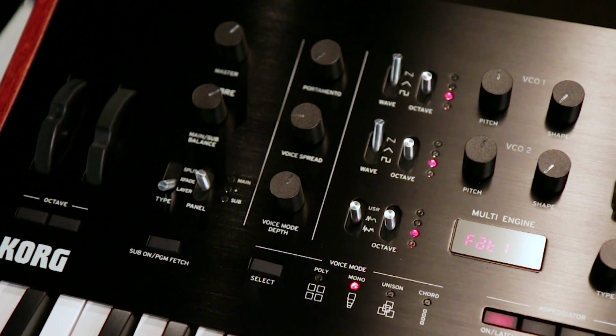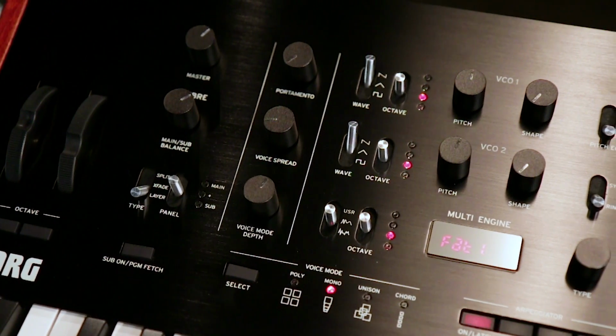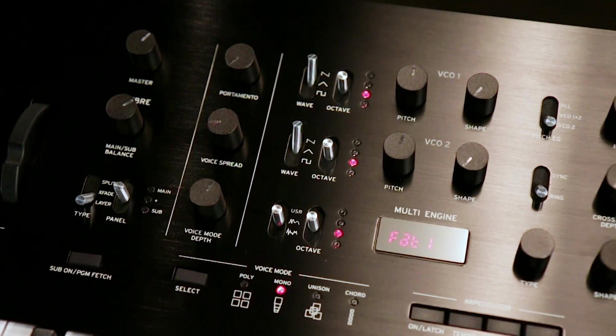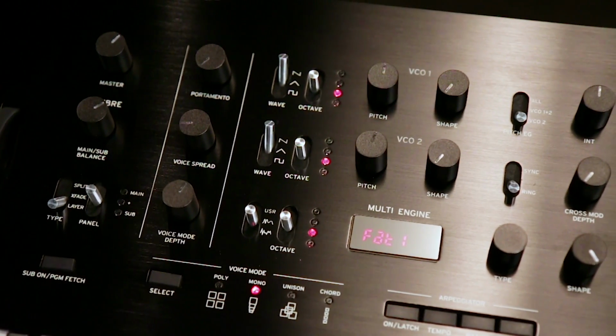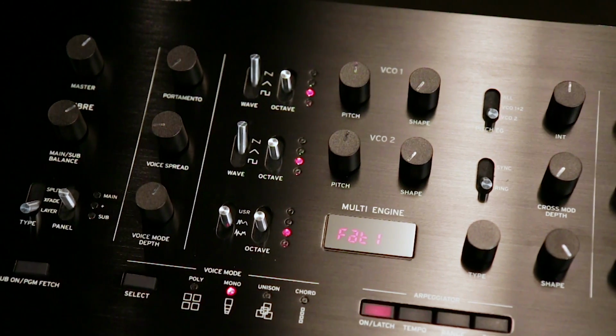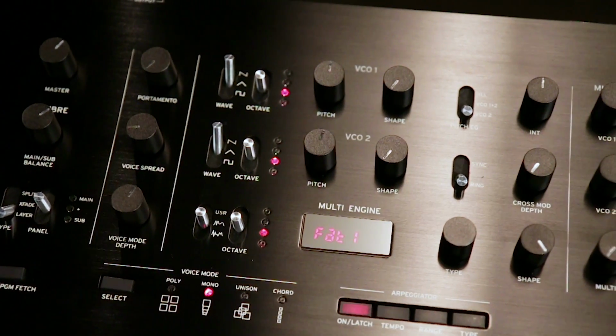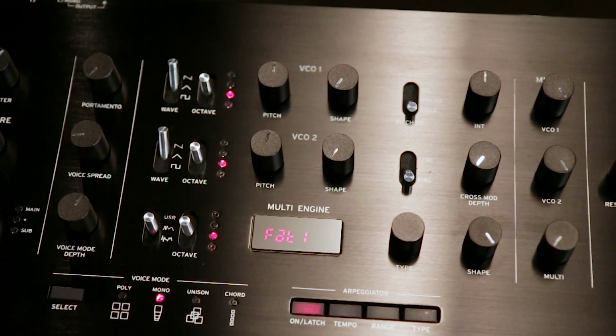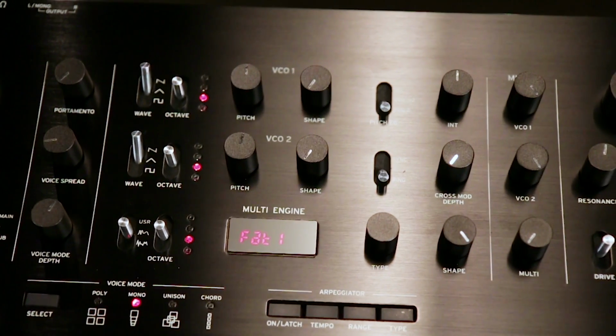Prologue has 3 oscillators per voice, 2 of which are fully analog, voltage-controlled oscillators, capable of all your typical analog waveforms, such as saw, triangle, and of course, pulse, which is fully pulse-width modulatable. Prologue's third oscillator is a digital multi-engine specially developed for the Prologue.